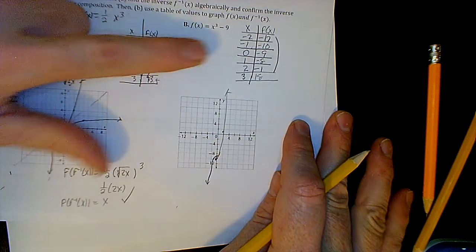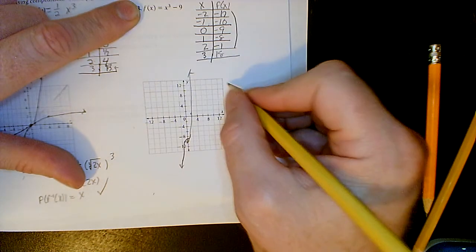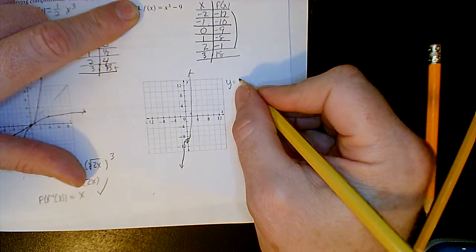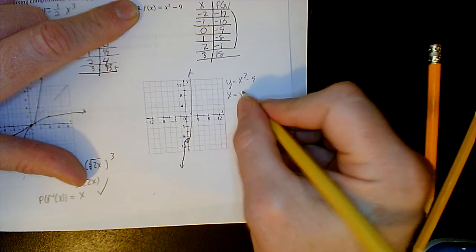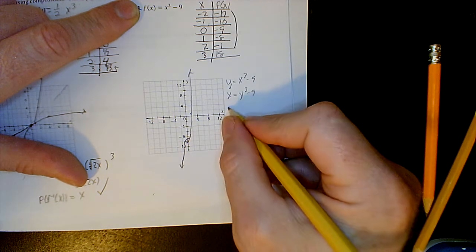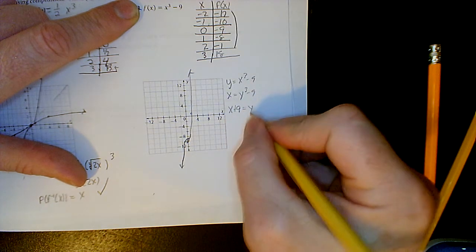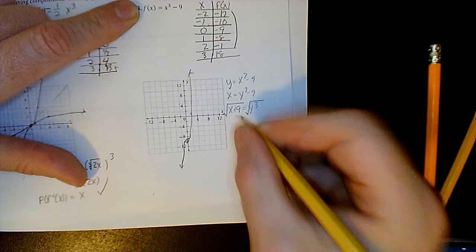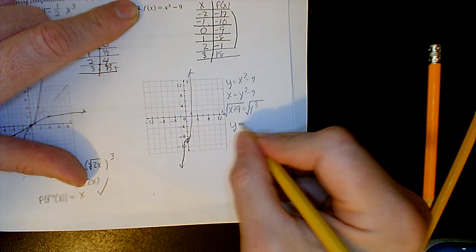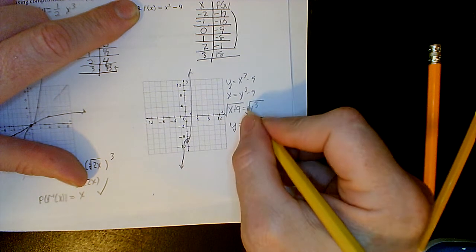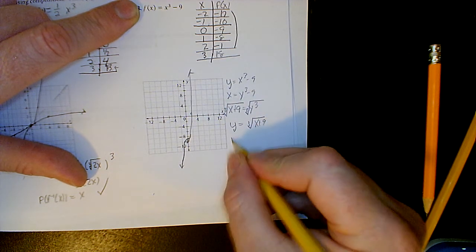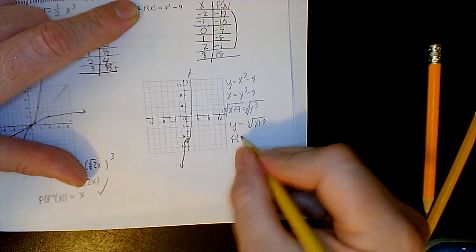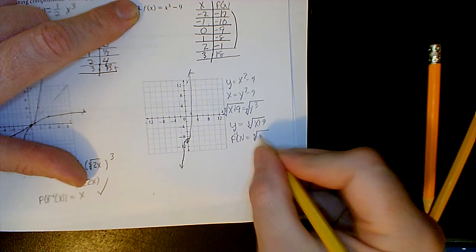So I'm going to come here and we're going to find the inverse. So let's do the inverse of that. I'm going to replace that with a y. Let's do it right here. y equals x cubed minus 9. We're going to switch x and y. So we got x equals y cubed minus 9. We add 9. x plus 9 equals y cubed. We're going to take the cube root. And we get y equals the cube root, I need to have a 3 in that index, of x plus 9. And we'll rewrite that as the f inverse of x equals the cube root of x plus 9.